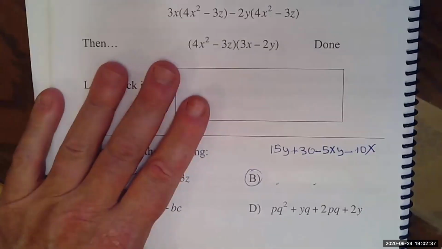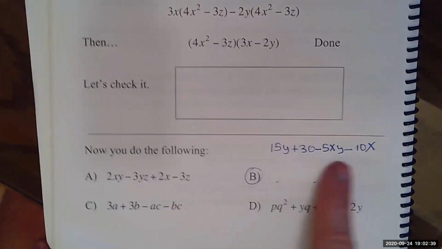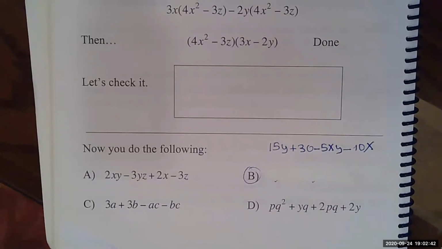Okay, so I'll go to this one that I modified, and then I'll continue where I left off. Okay, so let's see. I see 4 terms. I think I probably ought to try grouping. But before that, what do you do first?